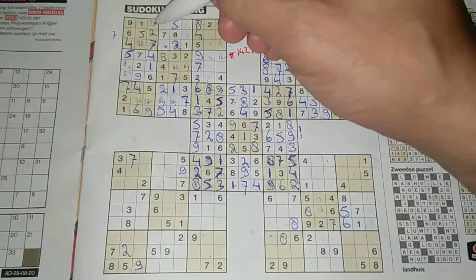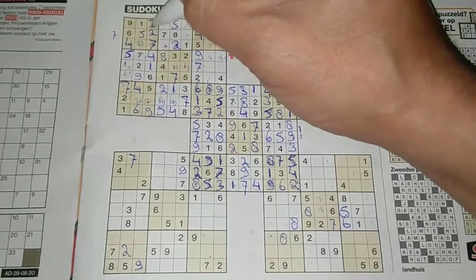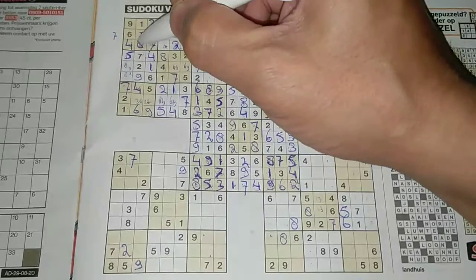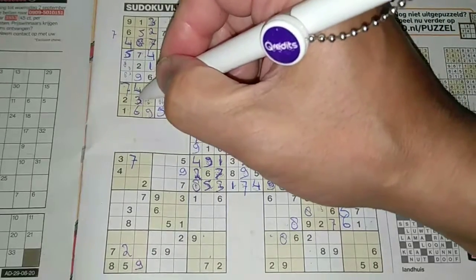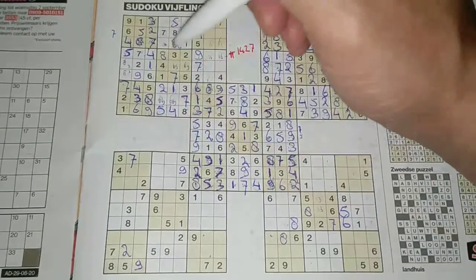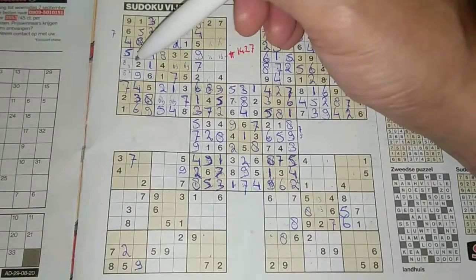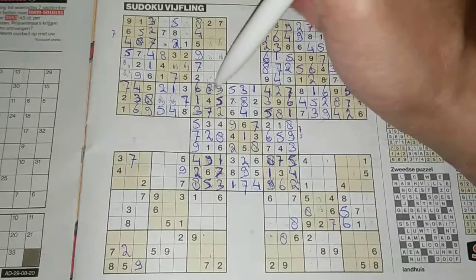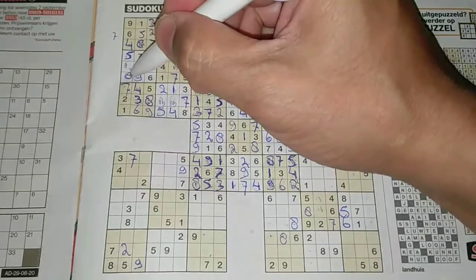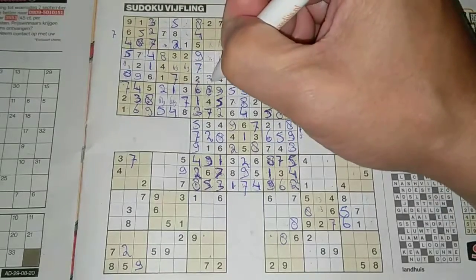Now we have an 8 here. So this cannot be an 8 anymore. This should be a 3. And this should be an 8. We have 8 now. So this cannot be an 8 anymore. This should be a 3. And this should be the 8. 2 boxes left in this row, the 8 and the 3. We see here an 8. No 8 there. 8 should be here. And the 3 goes there.